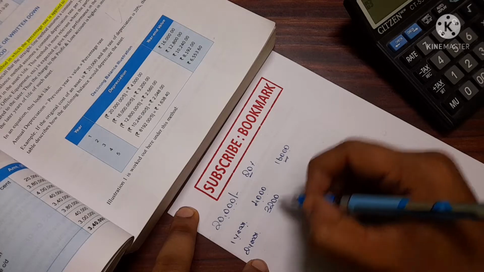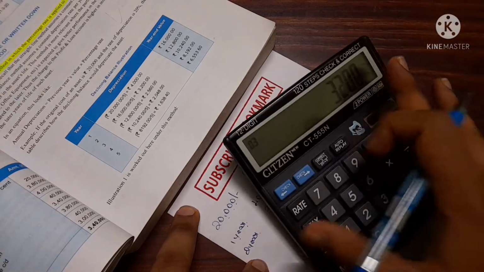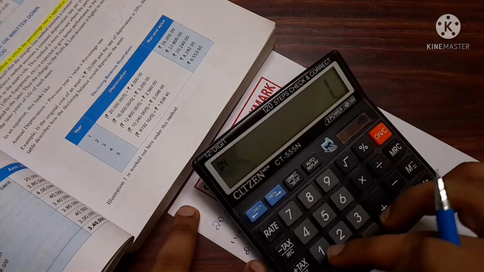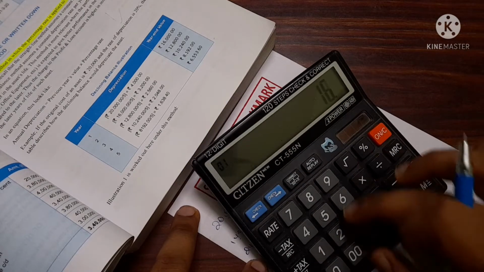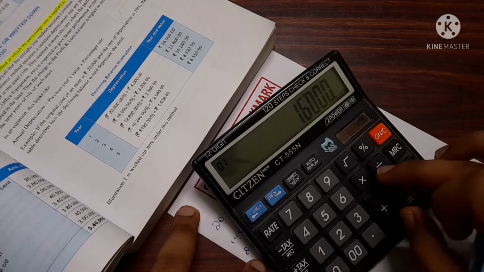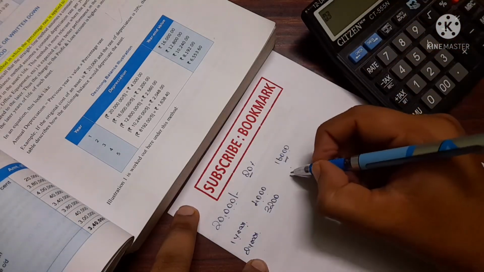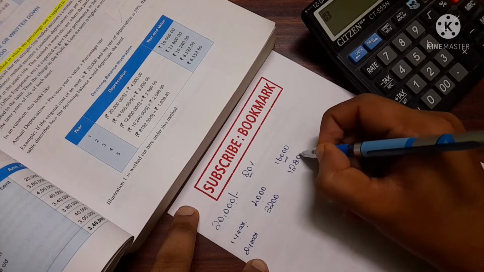The value of the asset at the end of the second year will be 16,000 minus 3,200, which is 12,800.